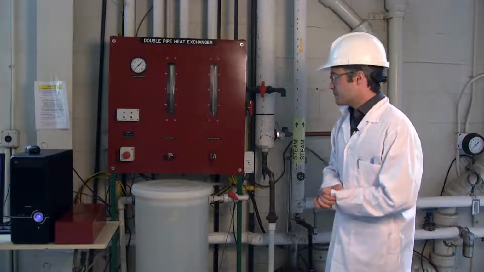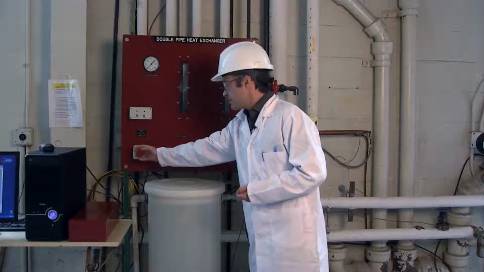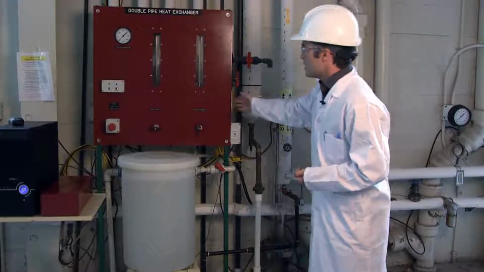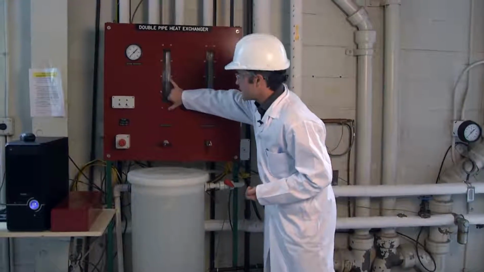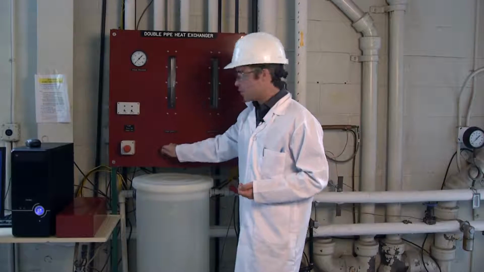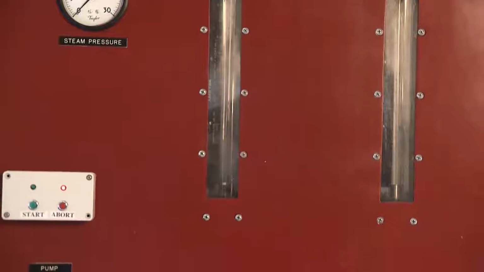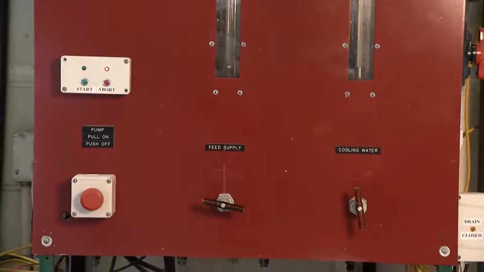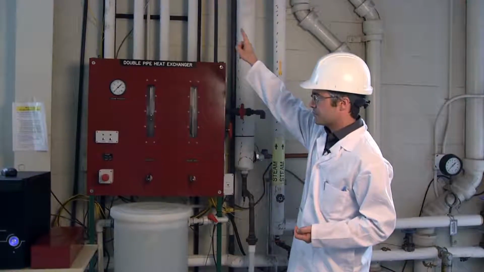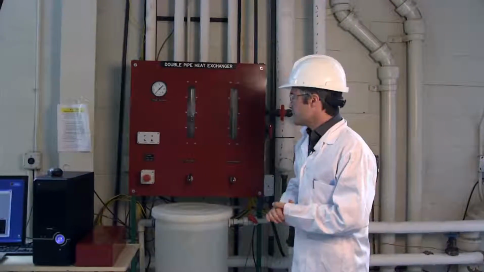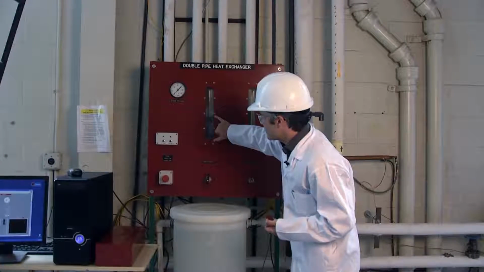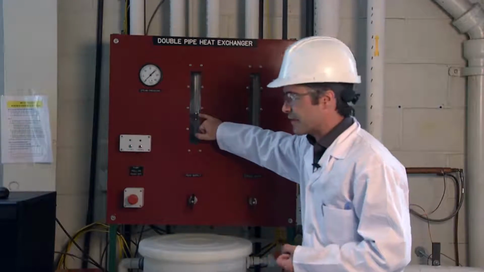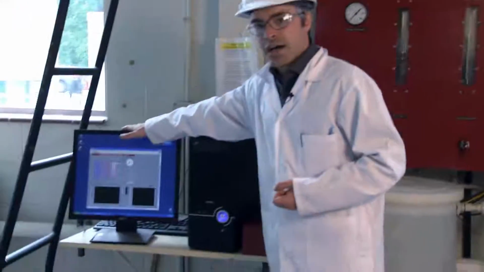In order to turn on the pump, you pull this. You'll hear the centrifugal pump turn on, begin pumping water through the feed supply gauge. Currently it's shut off. We're going to slowly open the valve, which will allow water coming from this tank to begin moving all the way through the system. We can check and make sure. First, we can see that yes, by reading from the top of this gauge, we are beginning to allow water to flow through the apparatus, and we can check our computer system.